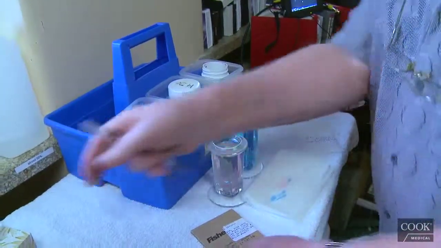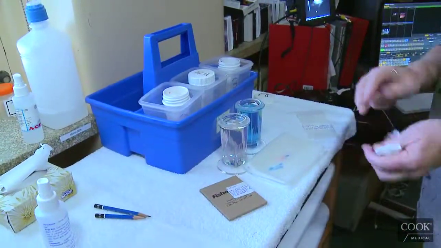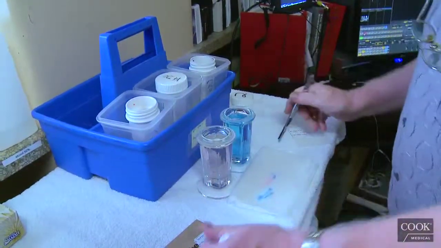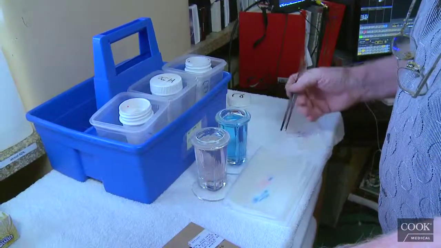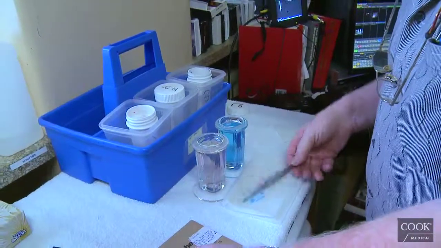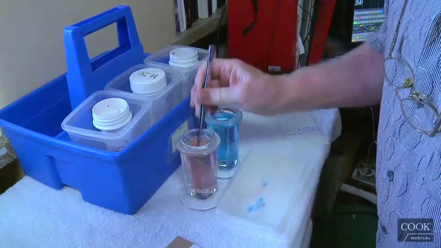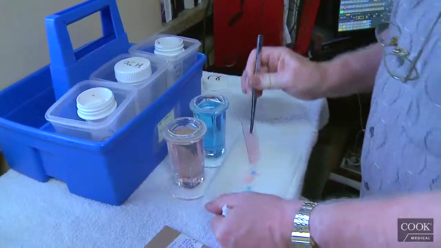So again, what we do now is we use the Diff Quick Stain, which is a very fast staining procedure. Takes less than 30 seconds. So 15 seconds in each of the staining solution.